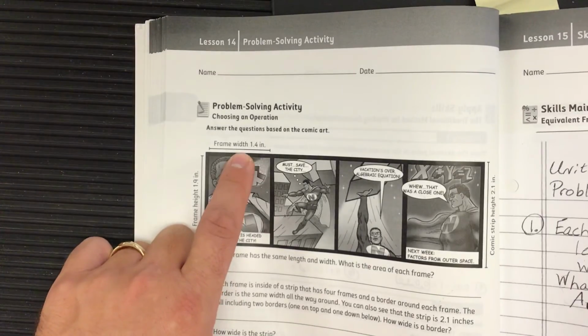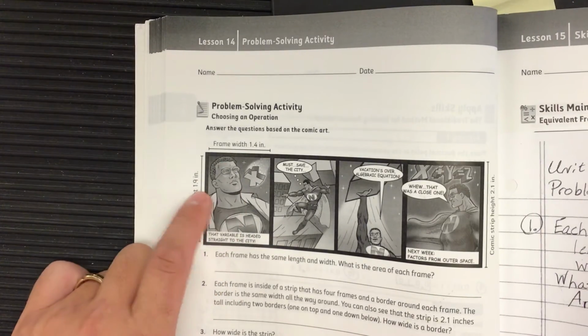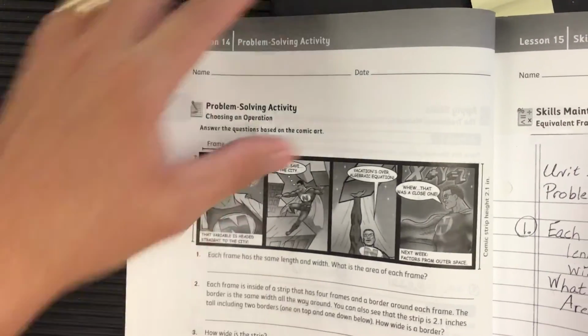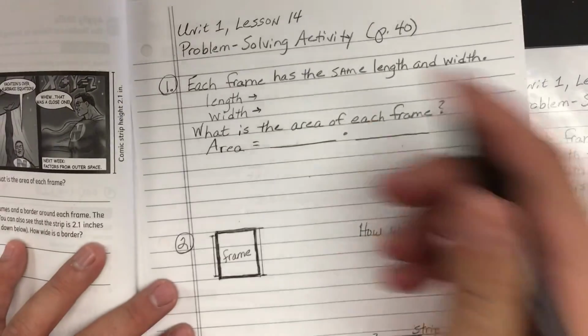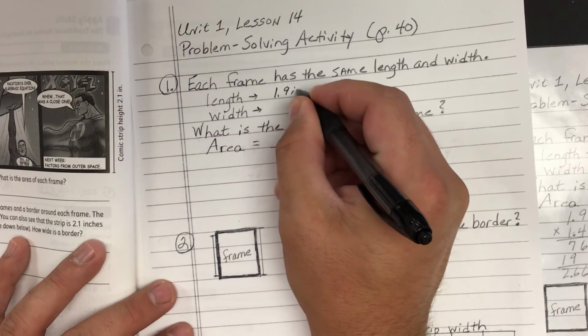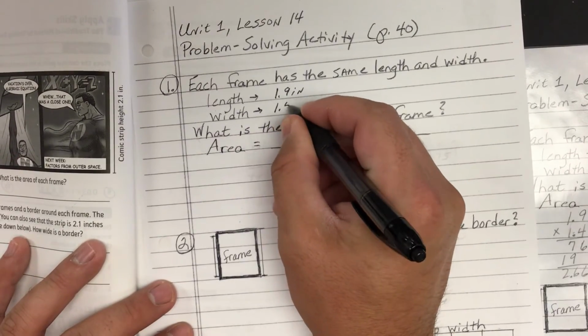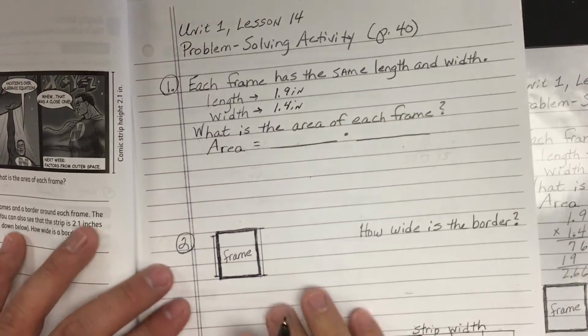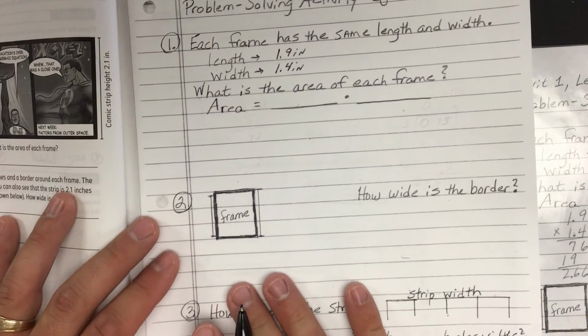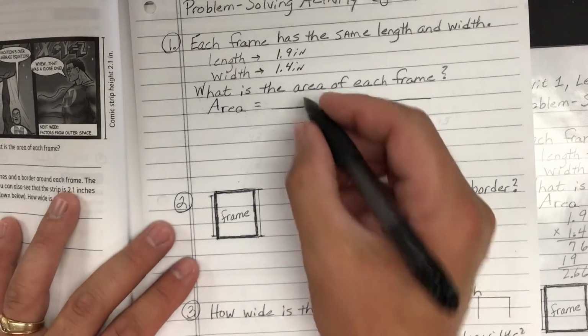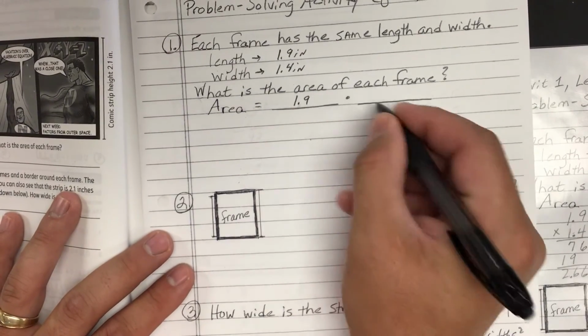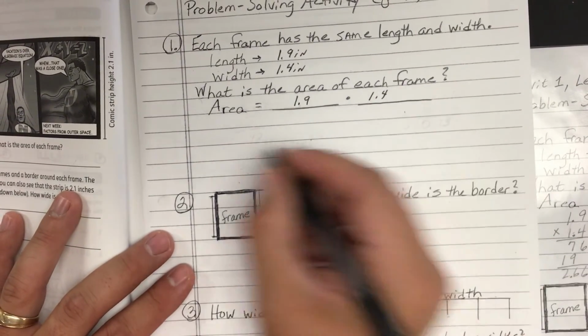Okay, so if this is my width, I'm going to assume this is my length. So 1.9 inches, my width is 1.4. How do I find the area of a rectangle? Multiply, yep, times. 1.9 times 1.4. Let's do that together.